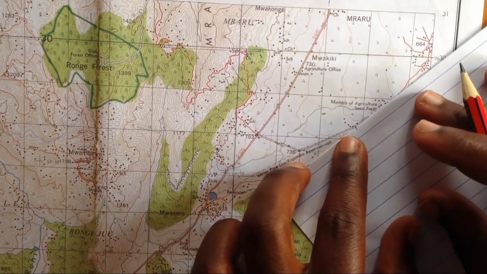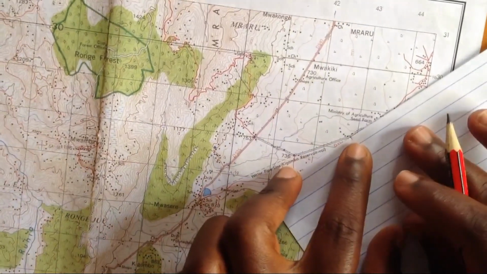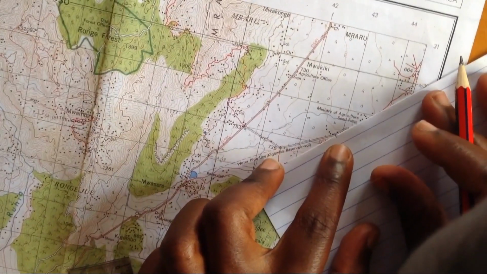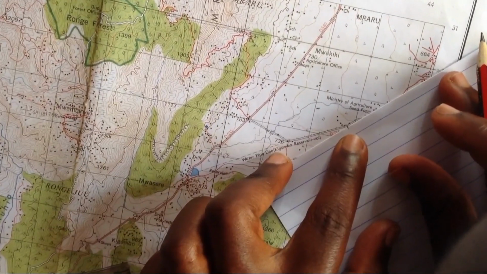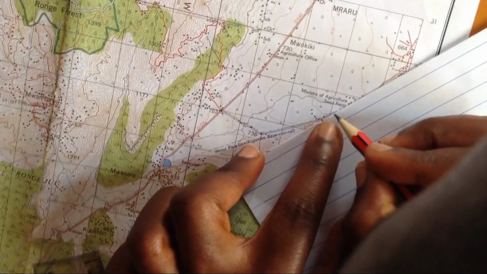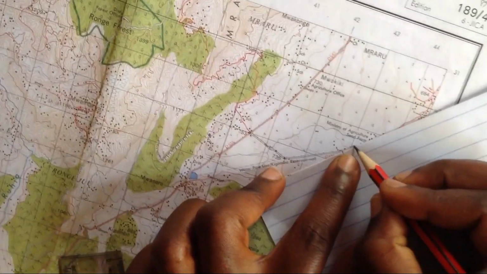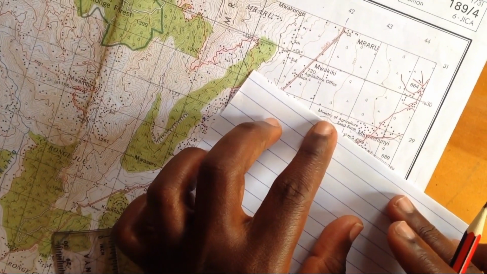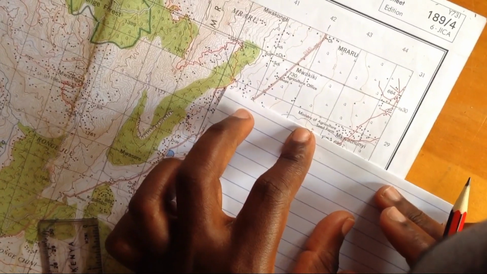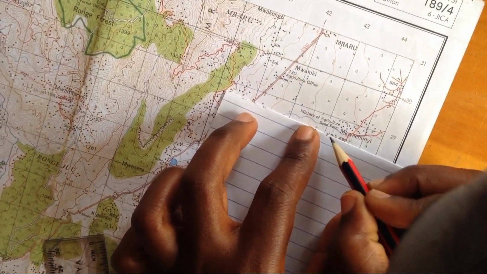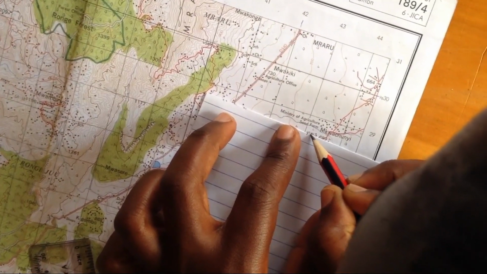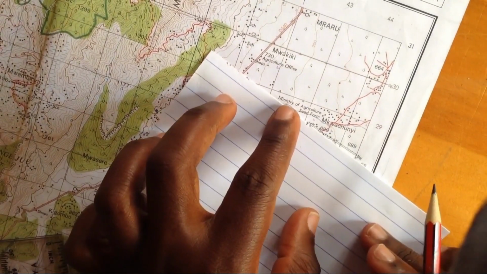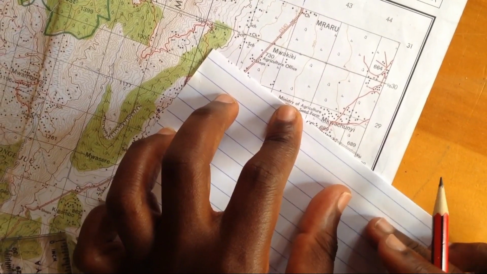Then we have another turn here, until the line disappears. Here there is a turn, so make sure you capture all the turns in order for you to be accurate.